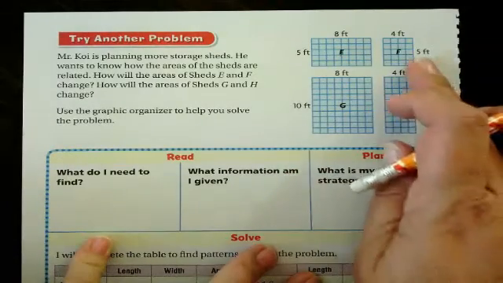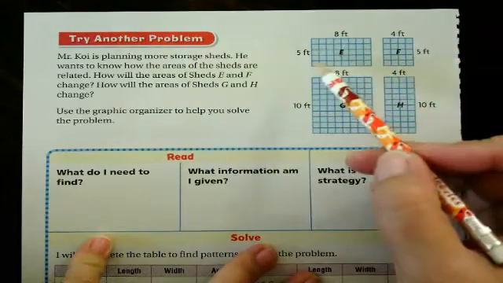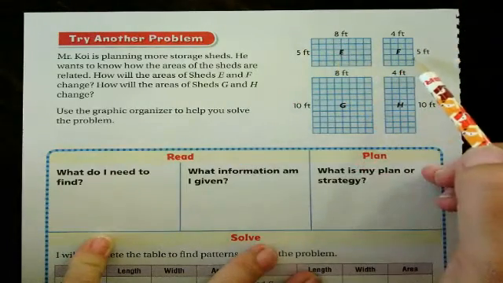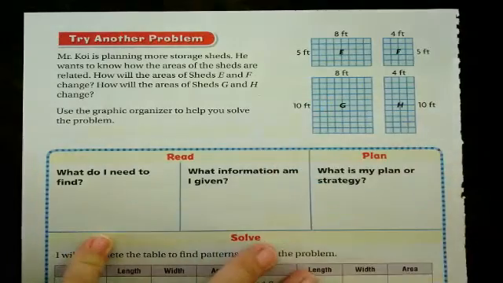Well, if I look at it, shed F looks like it will fit in there twice. So E is twice as big. It looks to be about twice as big as shed F. How about sheds G and H? Which one appears bigger? Well, G. About how much bigger is it than H? Well, again, it appears to be about twice as big.